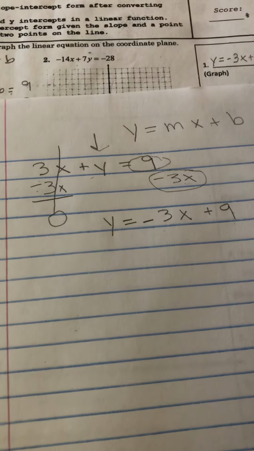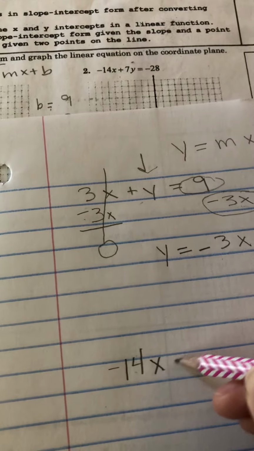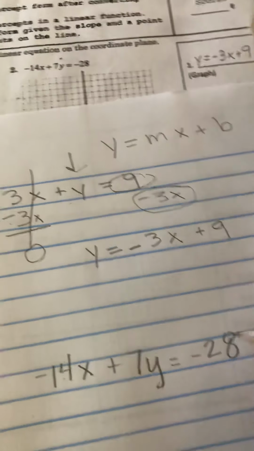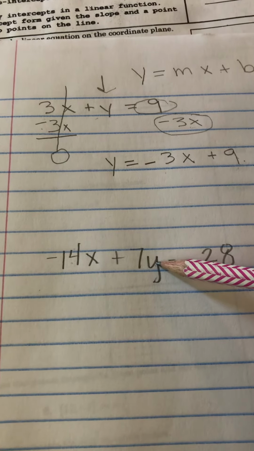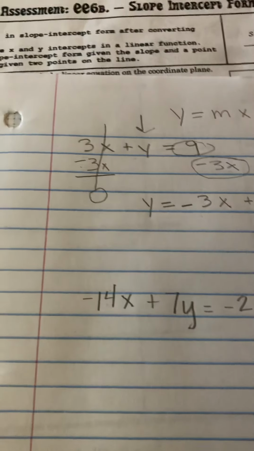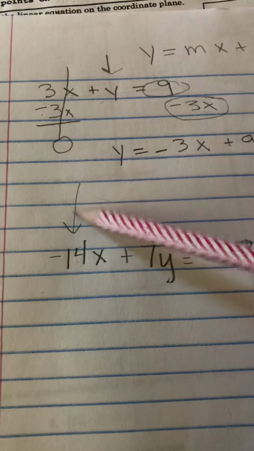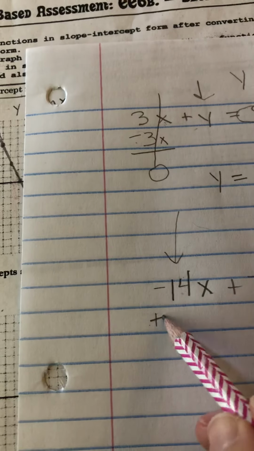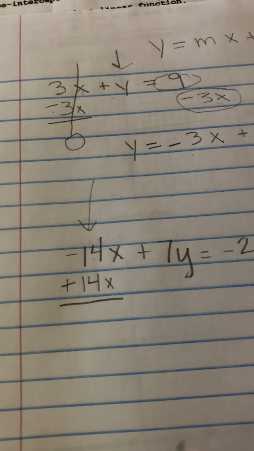So I'm going to write this equation, negative 14x plus 7y equals negative 28. And I'm going to do the exact same thing that I did up here. Again, I want to get the y by itself. Okay, so even though there is that 7 in front of it, I'm going to ignore that for now. I'm going to start with the x just like I did over here. I'm going to start over here and try and get this part to cancel. So negative 14x, the best way to get that to cancel, of course, is just to add the opposite. So do that inverse operation.